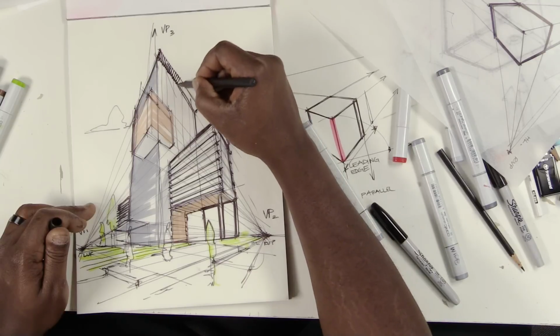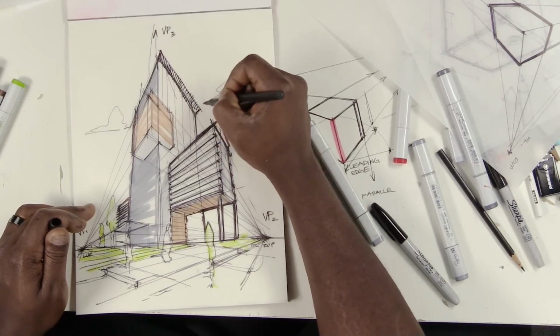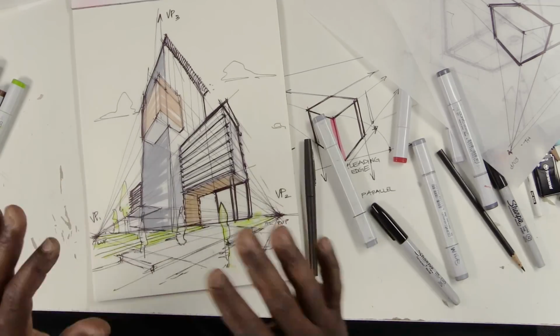And I can't stop. Sometimes I run into that when I sketch. I just can't stop there. I'm going to stop there.